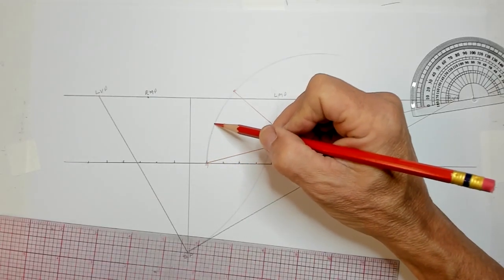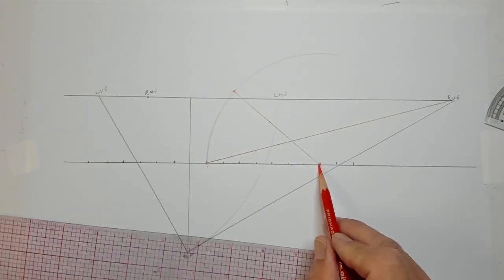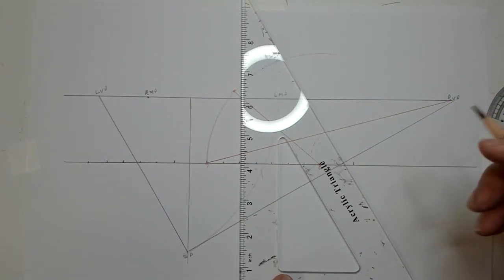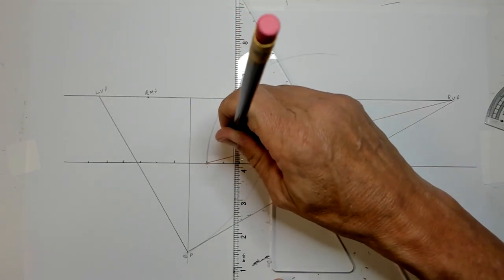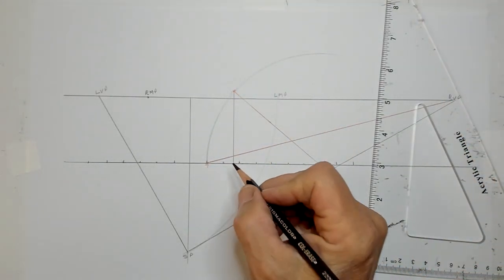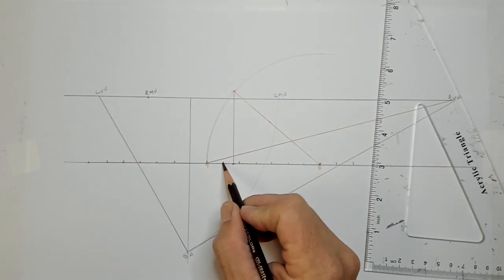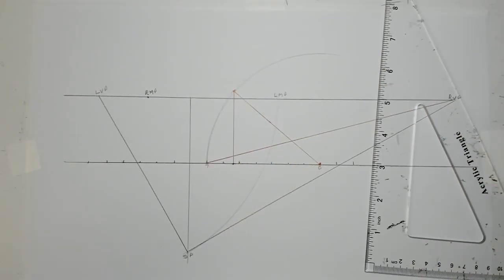So this is a 40 degree arc to here. I'm taking this line and moving it here. So these are my dimensions. It's about 1.75, and here's the height. So my first step, I'm going to take this distance and transfer it to the perspective line.